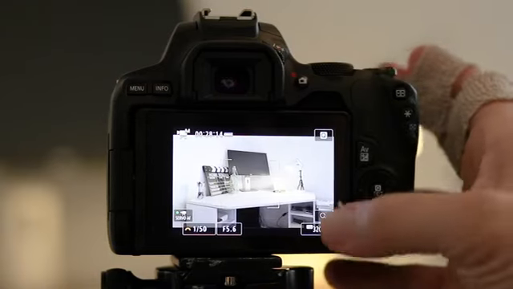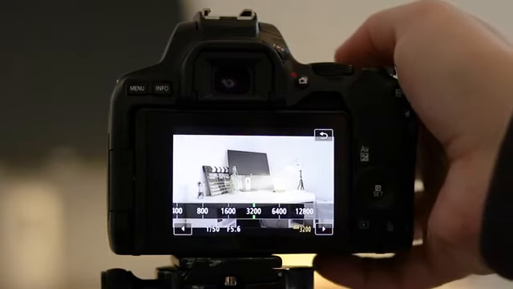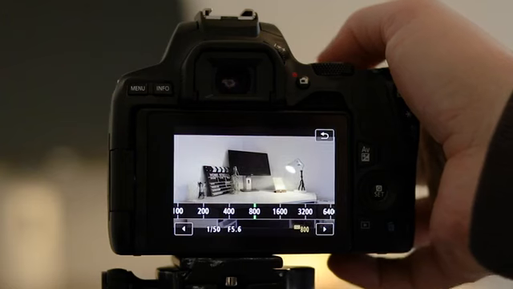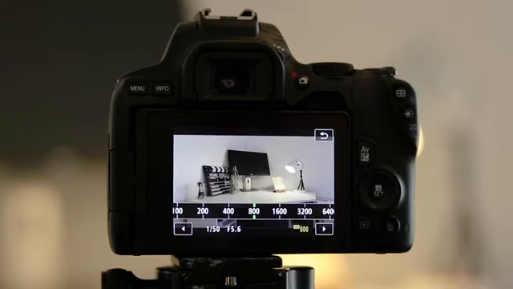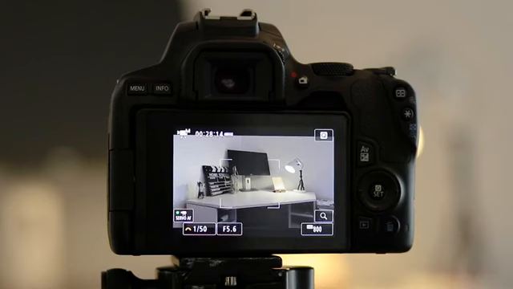There is going to be certain situations when you need to push your ISO up if you're shooting low light and there's no external light in the scene. In this case, just make sure that you push your ISO up but never go above 1600.